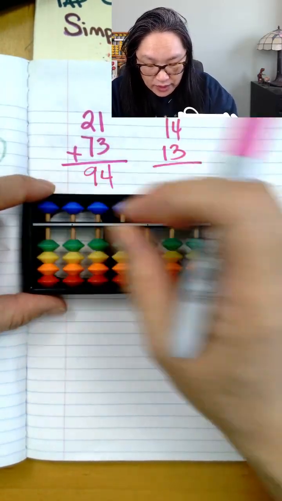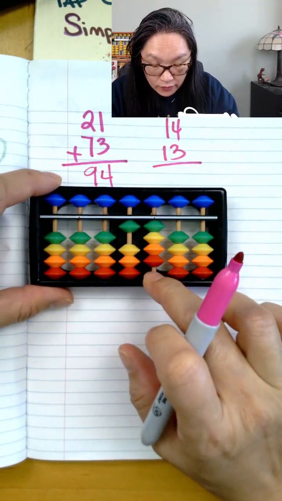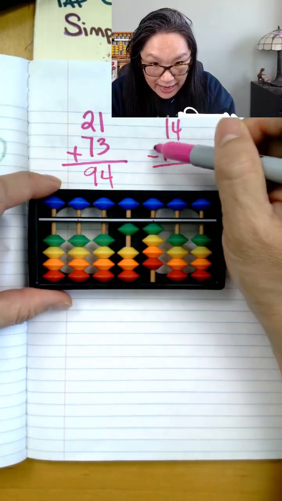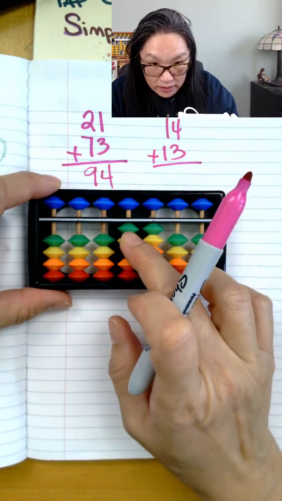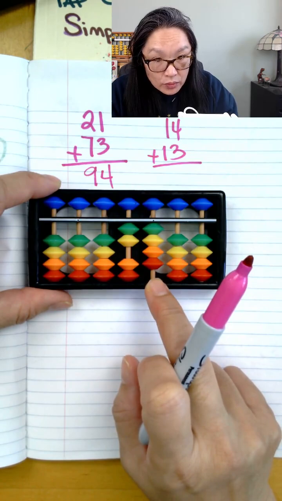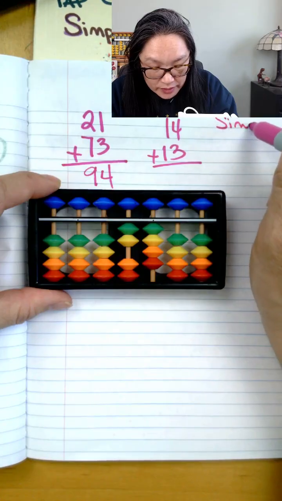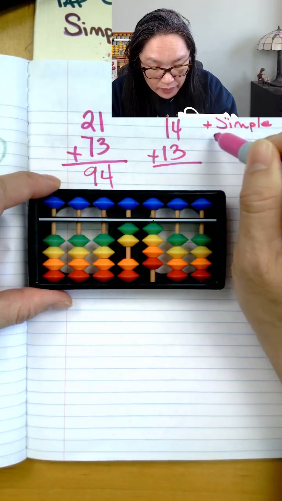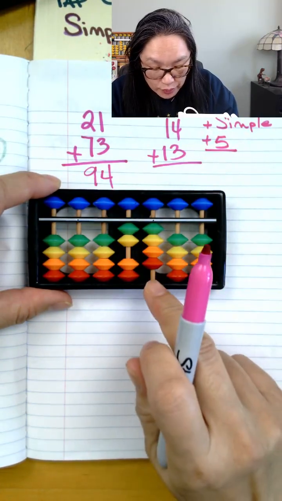What does that mean? Well, we have 14, 1 and 4, right? So now we're going to add. We have the 1, and then we add the 3. Okay, remember, what's the next step? We don't have any more beads to add the 3. So what do we do? We remember our plus 5 formula. To plus the 5, right?